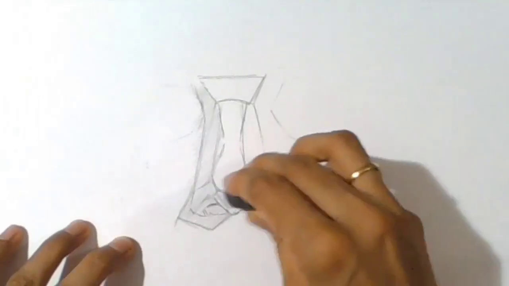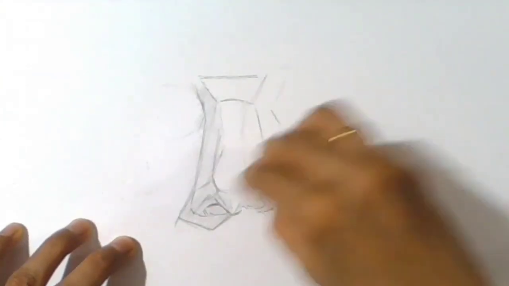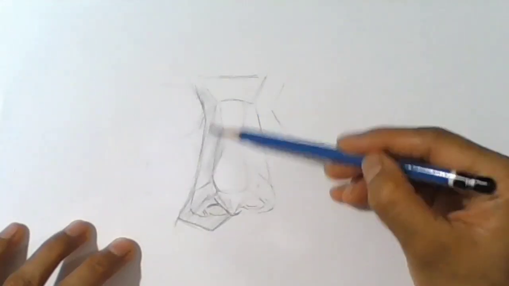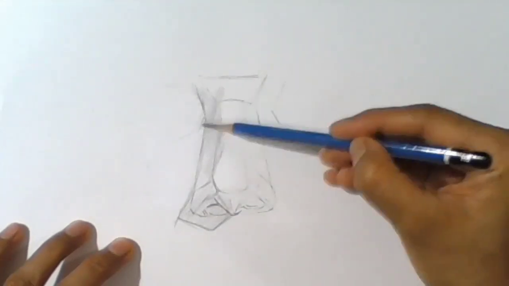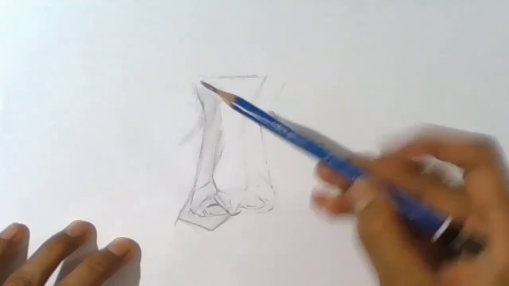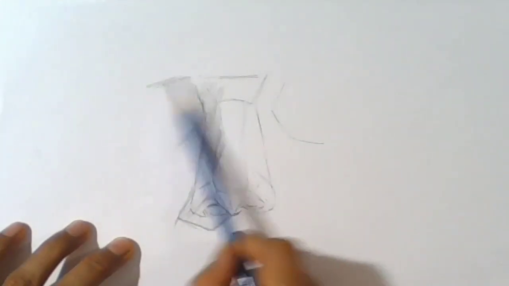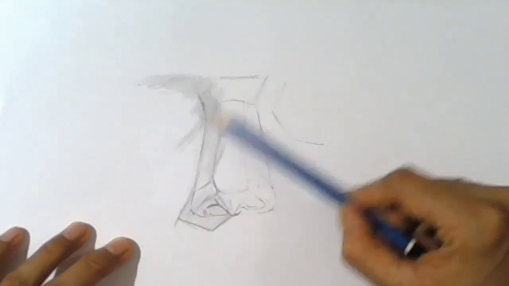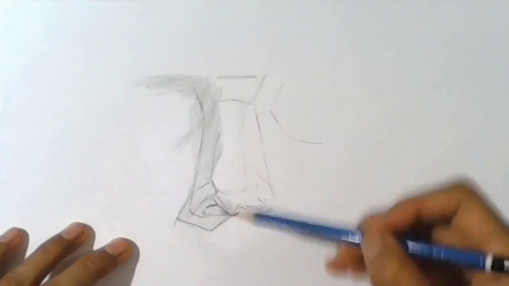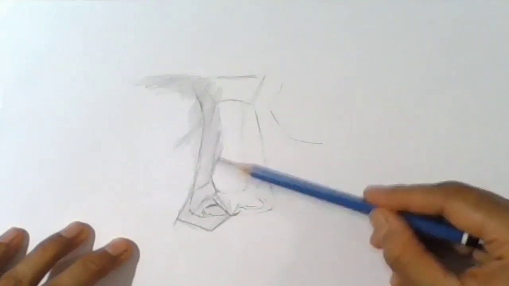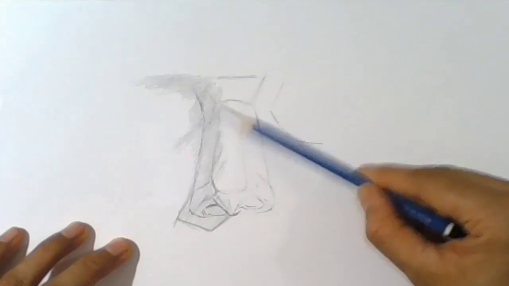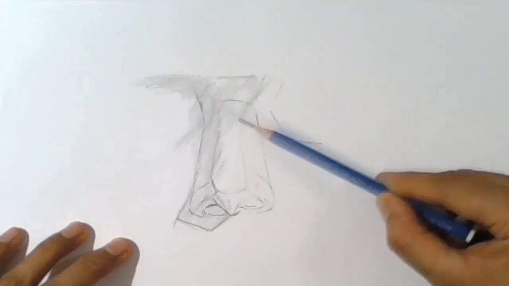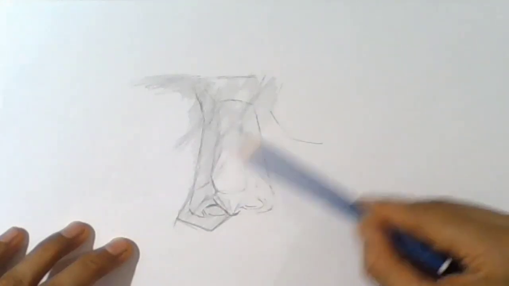Now we have to reduce the lines because the nose is all round. We don't want any hard edge or any defined line on the nose. Just give a form on the eyebrow and the side plane of the nose, and we have to refine and smoothen all the area.